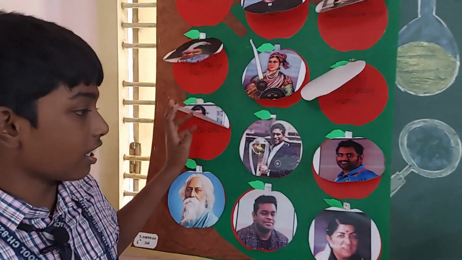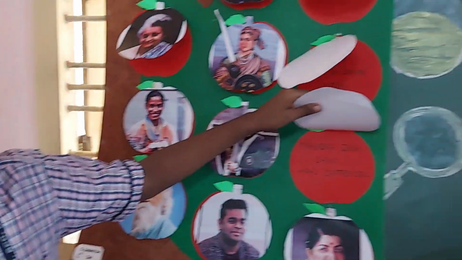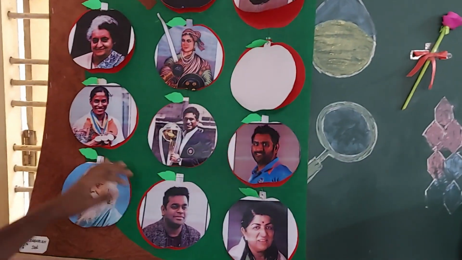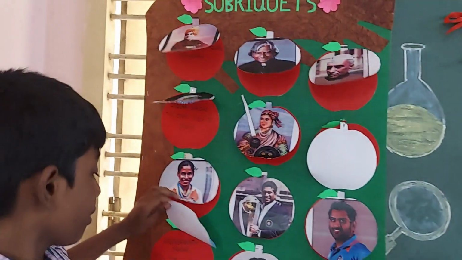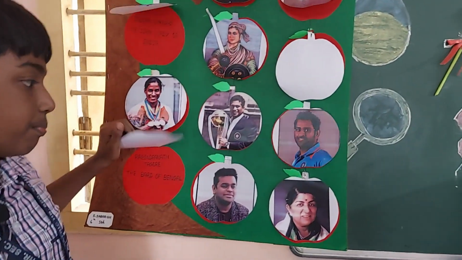P.T. Usha, the Golden Girl. M.S. Dhoni, Mahi, Captain Cool and more. Indira Gandhi, the Iron Lady of India. Rabindranath Tagore, the Bard of Bengal.